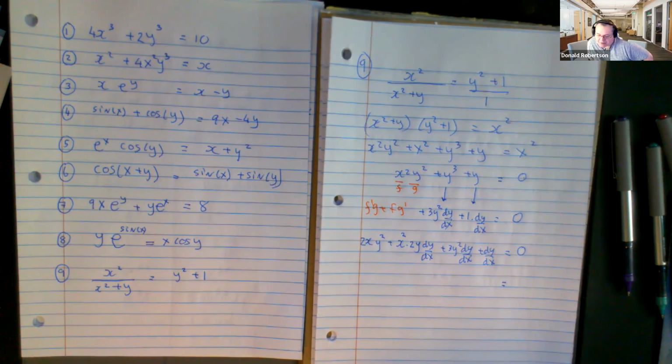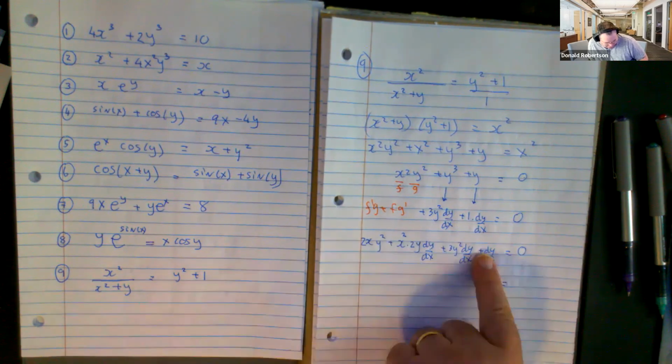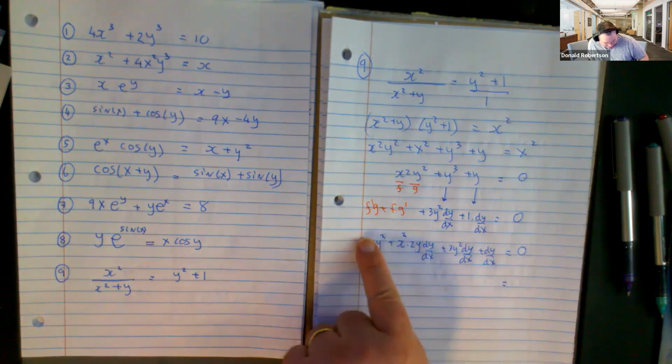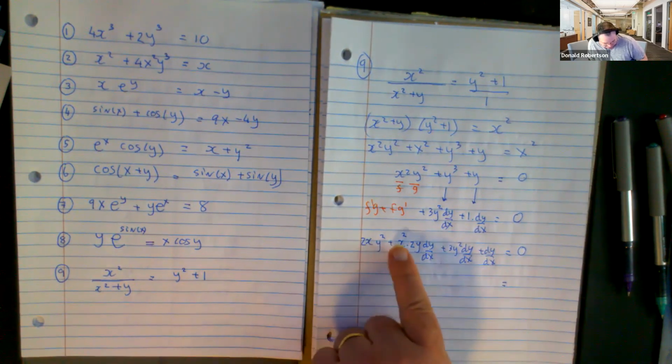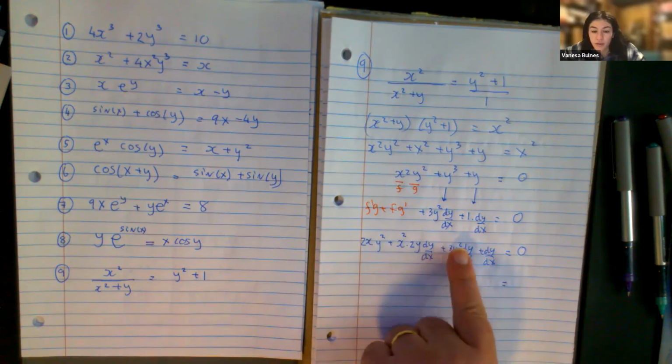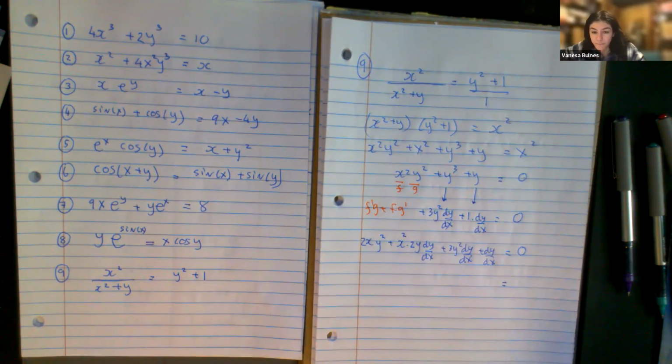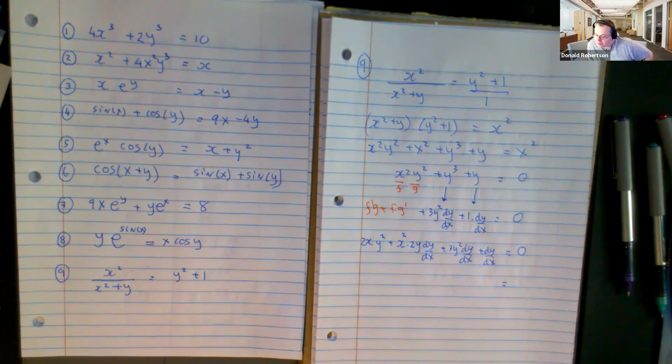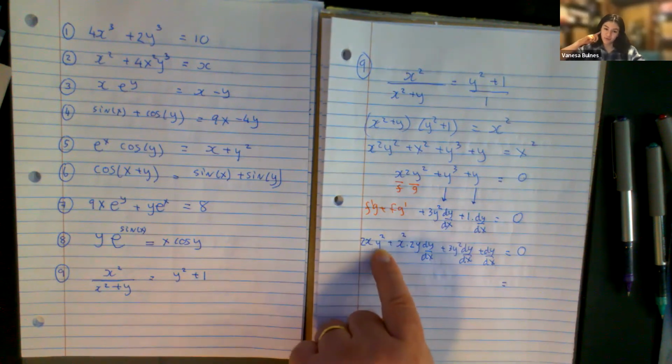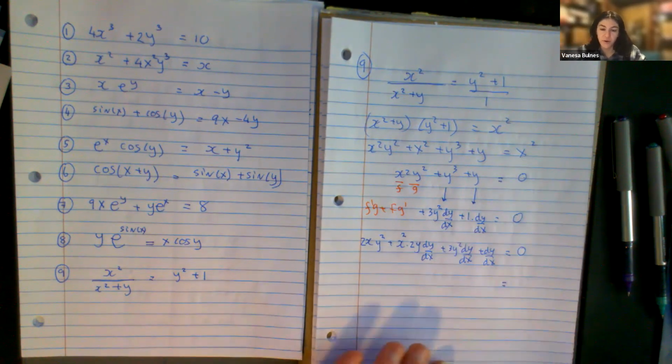What's going to happen next? There are 4 terms here. You can factor out a dy by dx. You will eventually, but do you want to do it quite yet? Because this term doesn't have a dy by dx in it, does it? Oh, you have to subtract the 2xy squared.